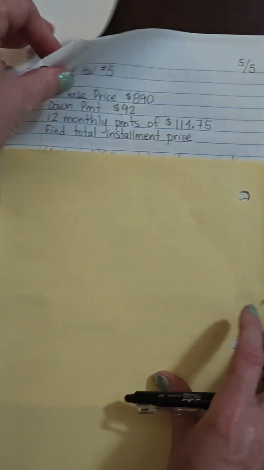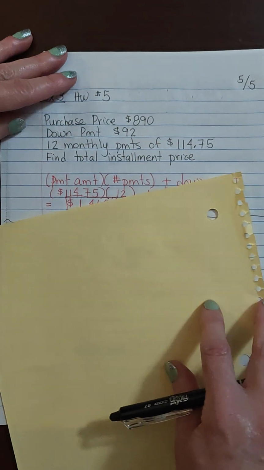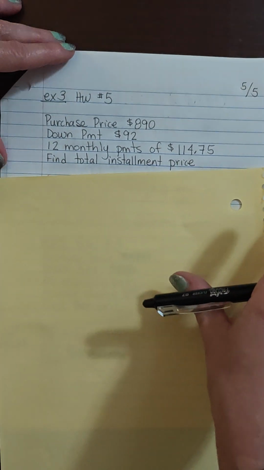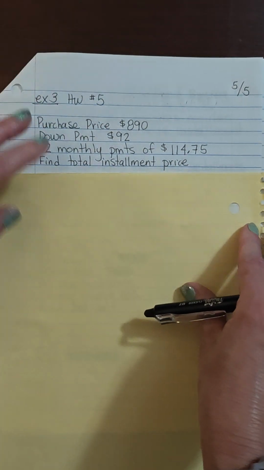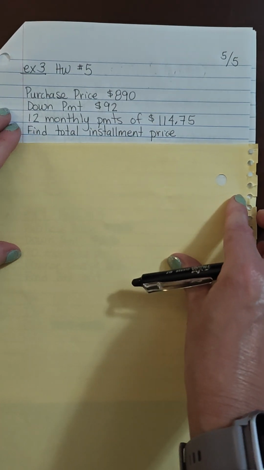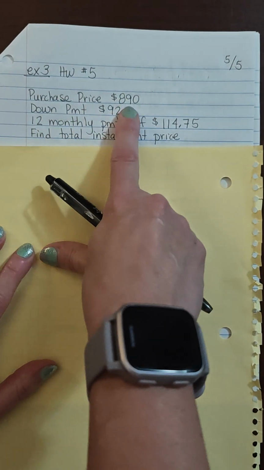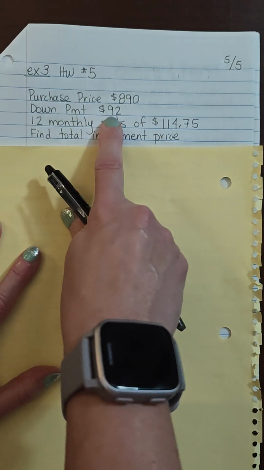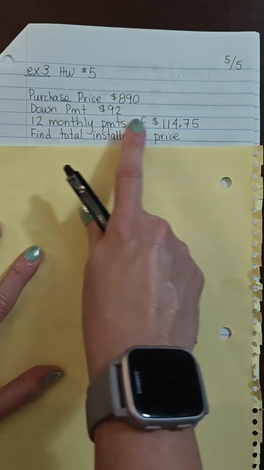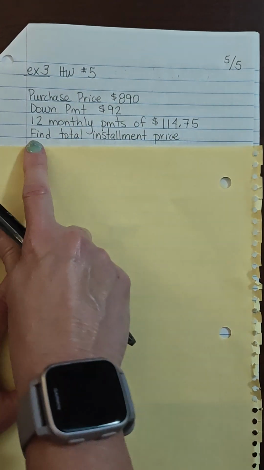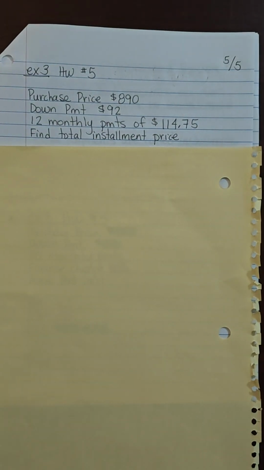All right. The next one is going to be homework number 5. So we have 2 more examples to do here. Homework number 5, we've got a purchase price of $890, a down payment of $92, 12 monthly payments of $114.75, and we want to find the total installment price.